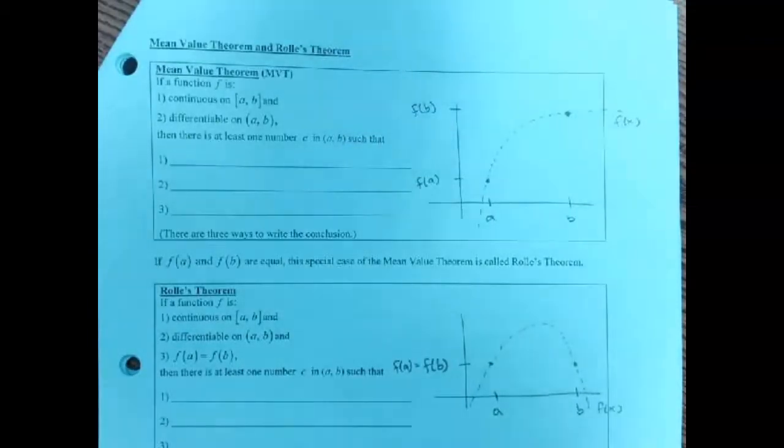Alright, this video is going to be about the mean value theorem and Rolle's theorem, which are related to each other. Rolle's theorem is just a subset, a special case of the mean value theorem. So this is the big theorem, and then Rolle's theorem is just a special case of it. I already have a picture drawn for us, so let's read the rule, get confused, look at the picture, and then hopefully it'll make a little bit more sense.